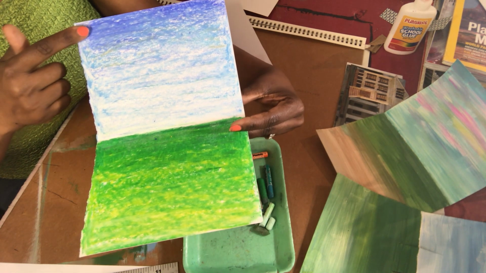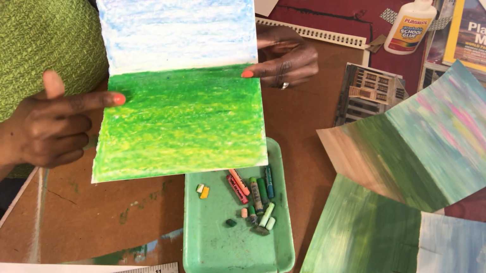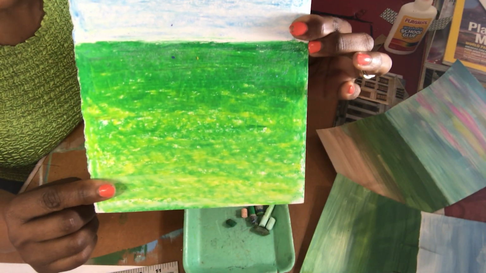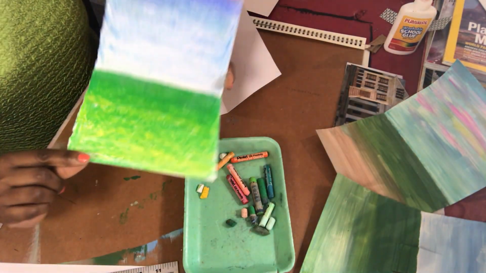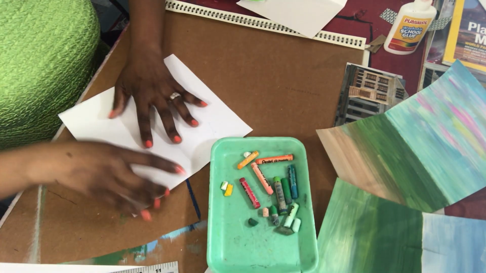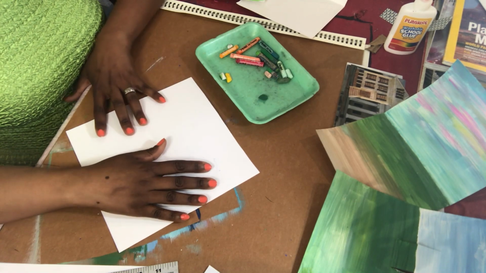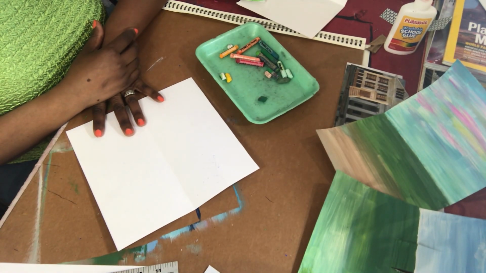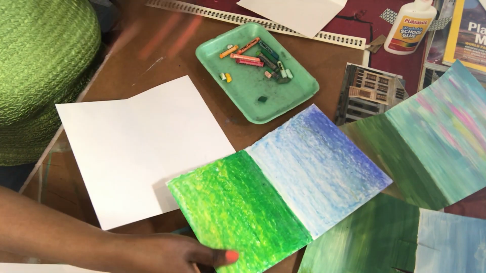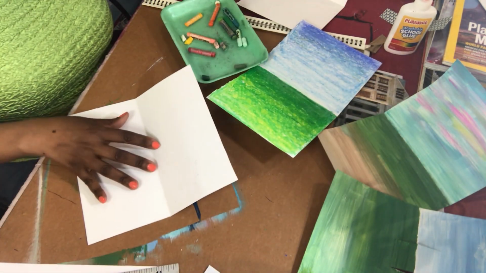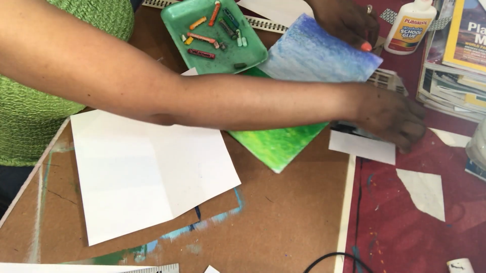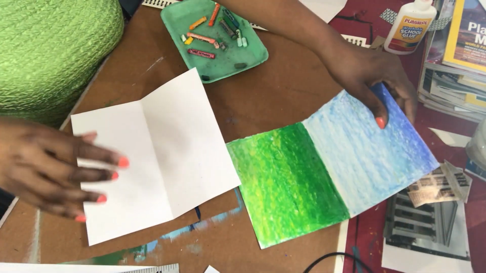Okay, so I'm gonna show you that. And then at the bottom was the same thing in oil pastels, but in greens, darker to lighter. Okay? All right, let's put this here. So I'm gonna give you an example of that so you will see how you can use these pastels. So since I did the blue sky and green, I'm gonna leave it here so you can see. Move these so we don't get confused. Good.